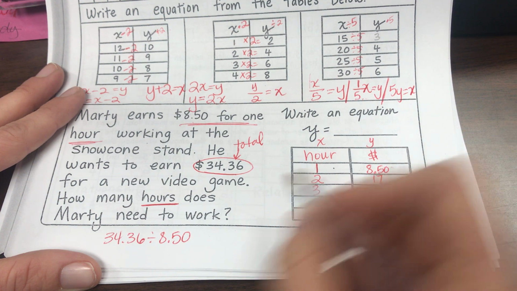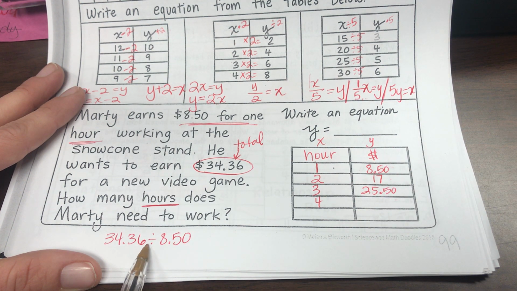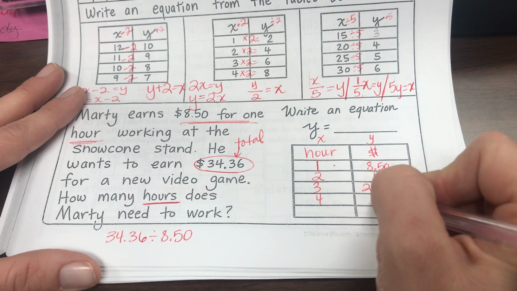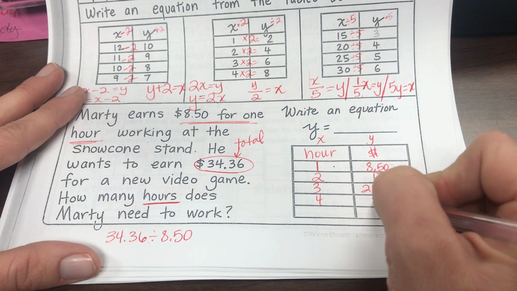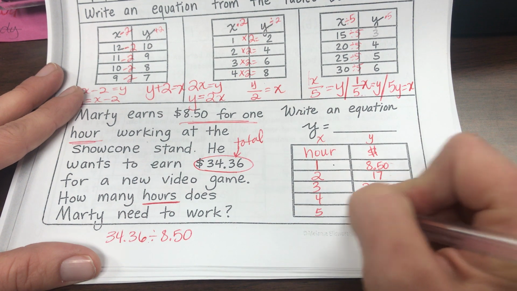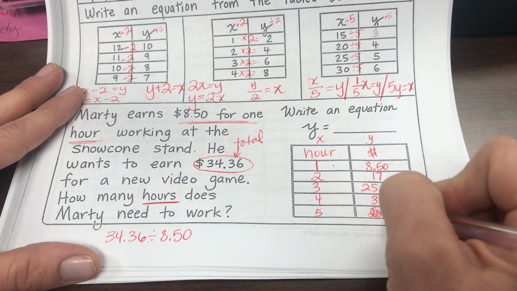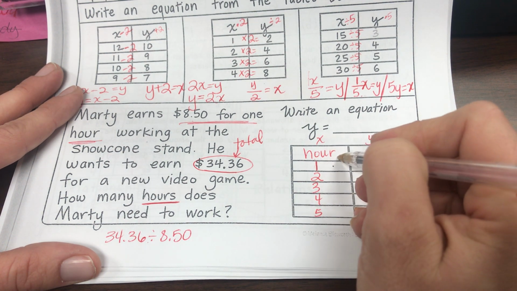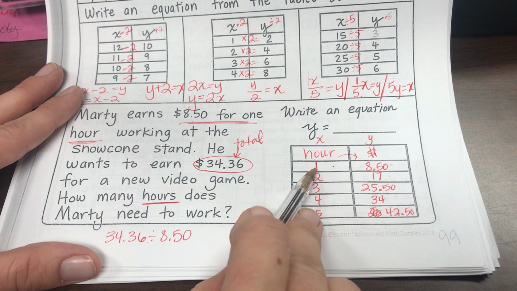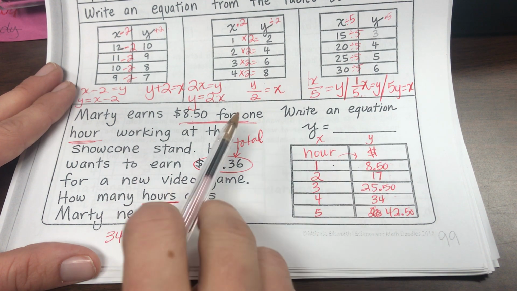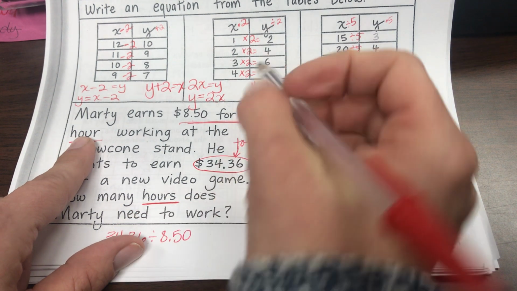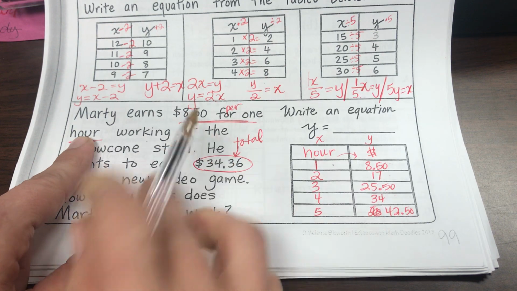All right? But notice, remember, our instinct was to divide. So I'm not thinking addition is going to be our equation right here. So 4 hours would be $34, and 5 hours would be $42.50. So I need to find what relationship between x and y. So I'm going from 1 to 8.50. And I'm thinking this sounds like groups. So 1 hour is this, 2 hours this. So per hour, I'm getting $8.50.